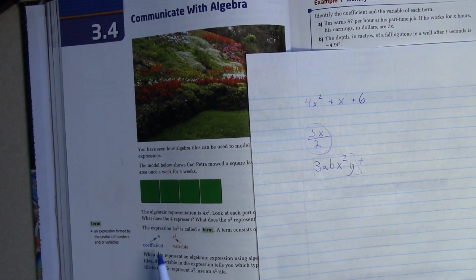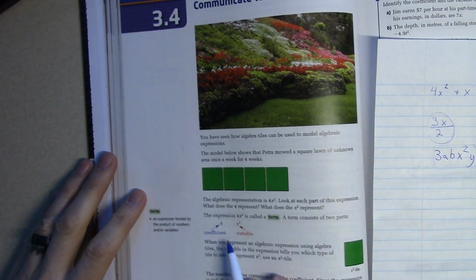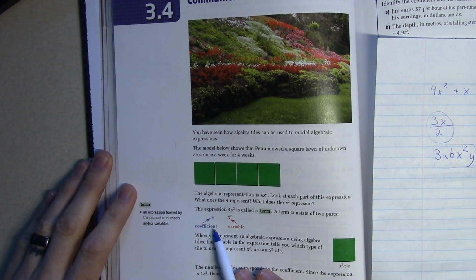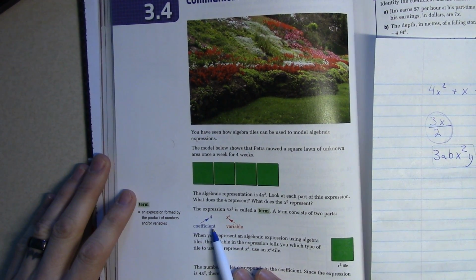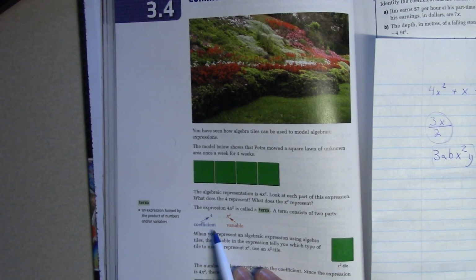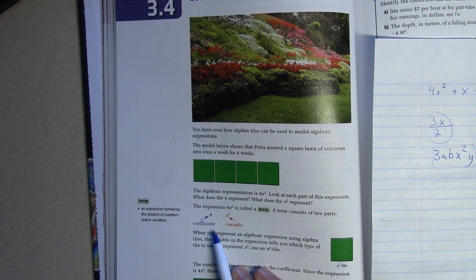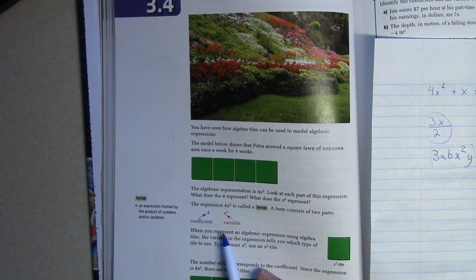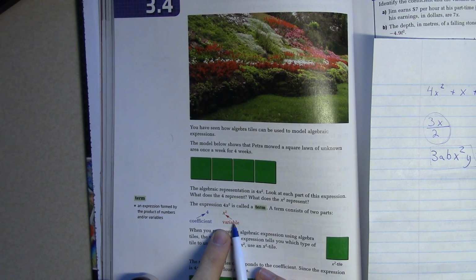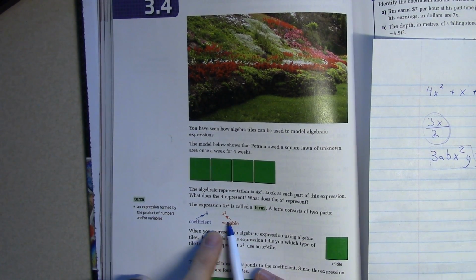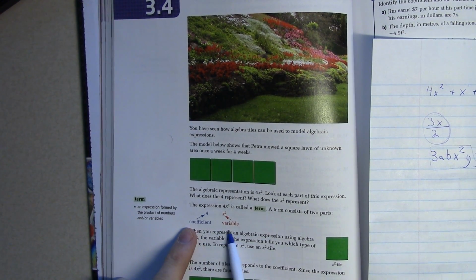Okay, so we can see in the term then that there's two parts. There's what we call the coefficient, and the coefficient is always a number, and it usually precedes the variable. And then the variable is of course the letter. So there's two parts to a term, a coefficient and a variable.